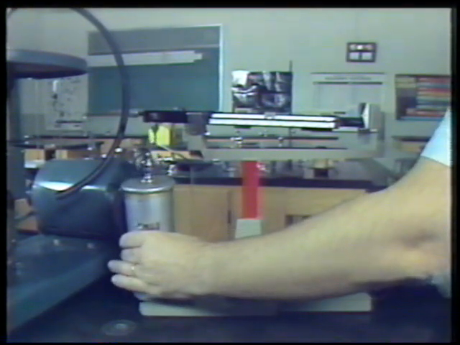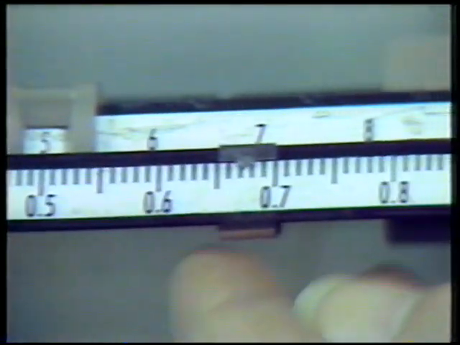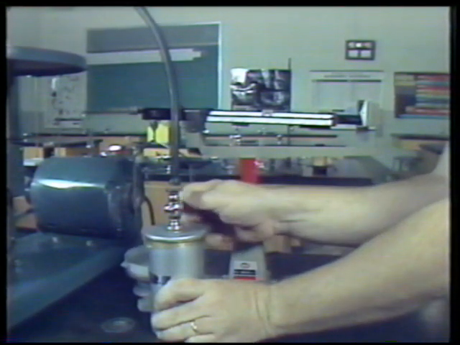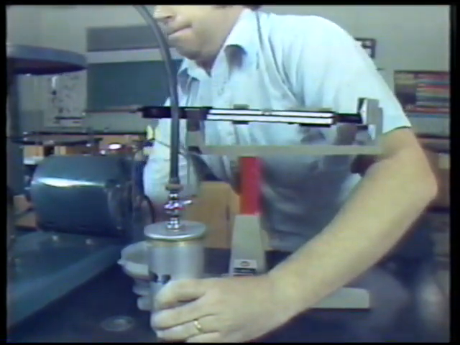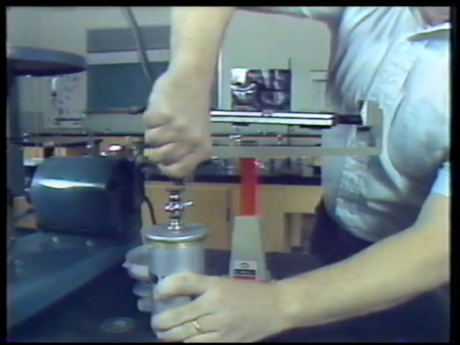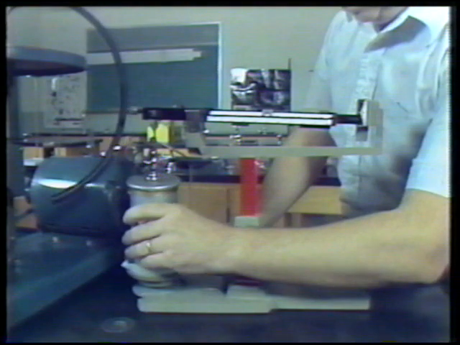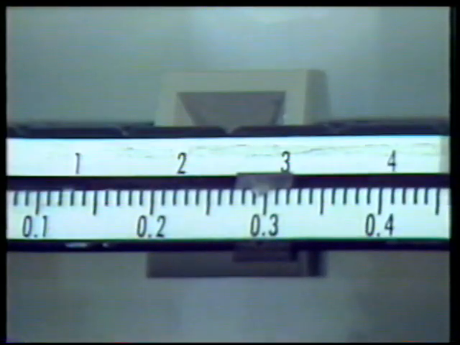That air has weight may be demonstrated by weighing a container of air, then attaching the container to a vacuum pump, and evacuating some of the air. You'll see that the weight of the container is less than before the air was evacuated.